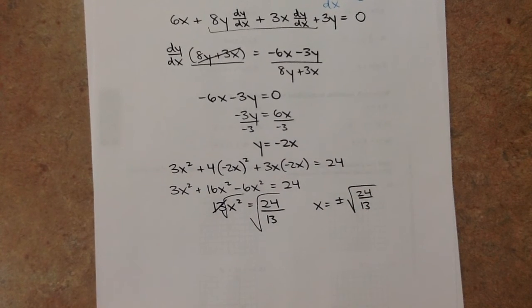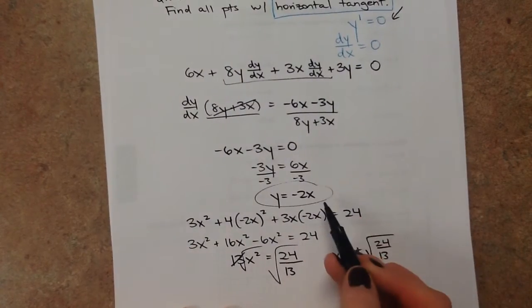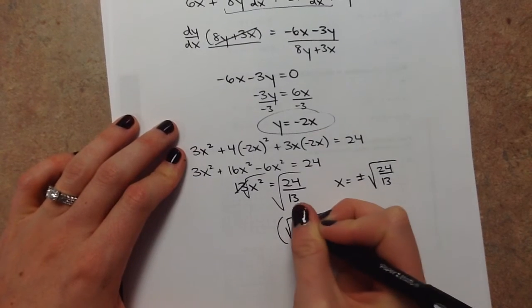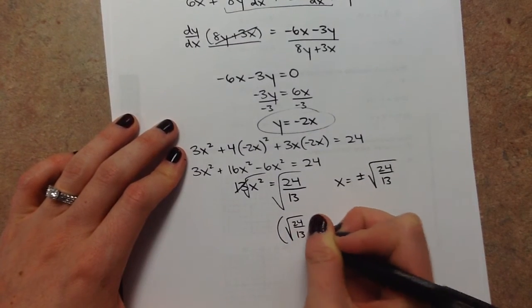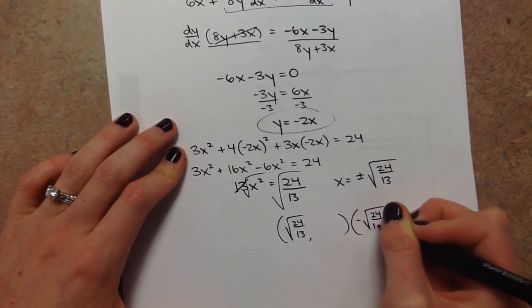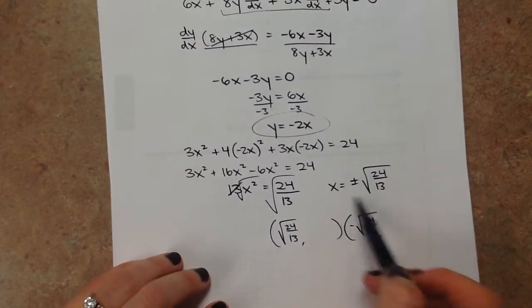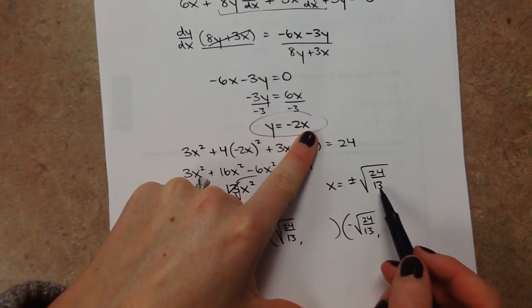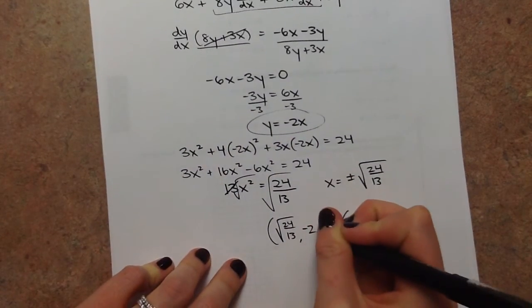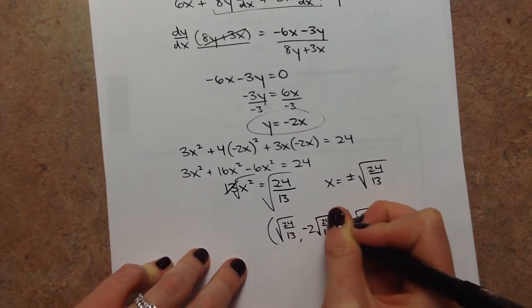And then you guys actually want ordered pairs. So then we can sub back in. But all you have to do is sub back into this equation, which is super easy. So we've got one ordered pair that would be the positive square root of 24/13 for your x value. And then another one that would be the negative version. So then when you sub this in here, all you have to do is multiply it by -2. So this would be -2 times that beautiful root.